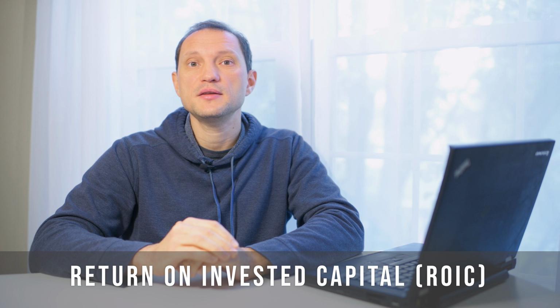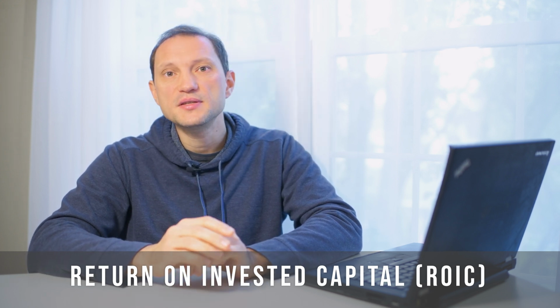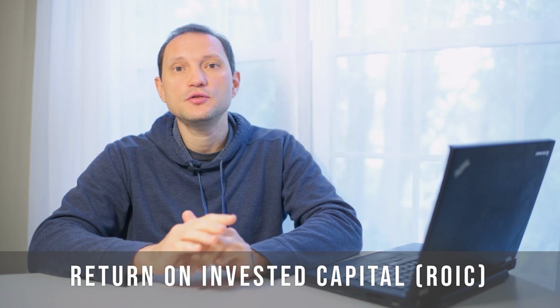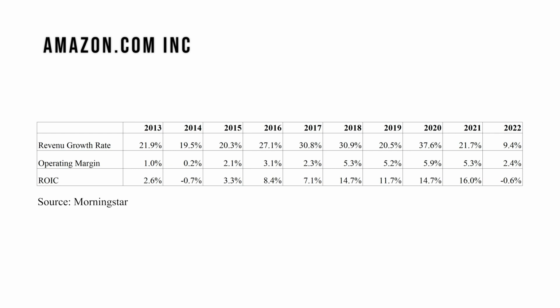When it comes to assessing economic moat, there's one metric that can do the trick, and that is the return on invested capital that I mentioned above. Companies with strong economic moat tend to generate excess returns that persist into the future. Let's take the example of Amazon.